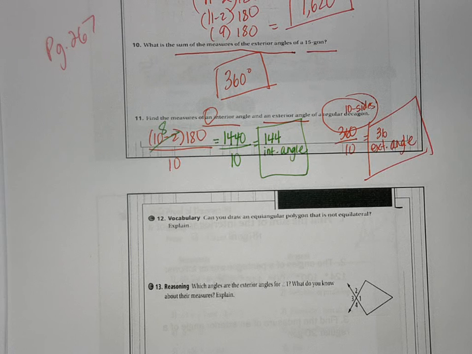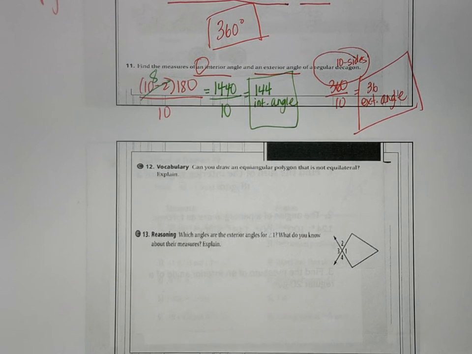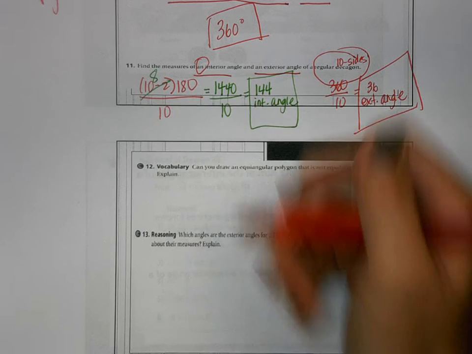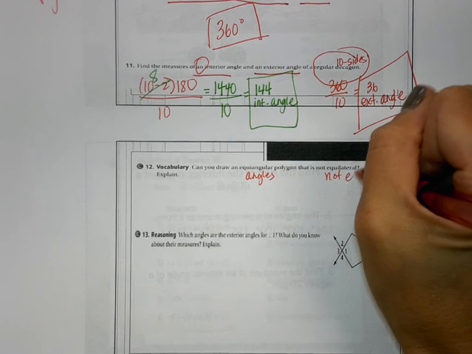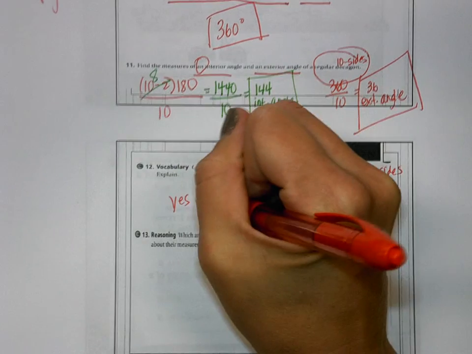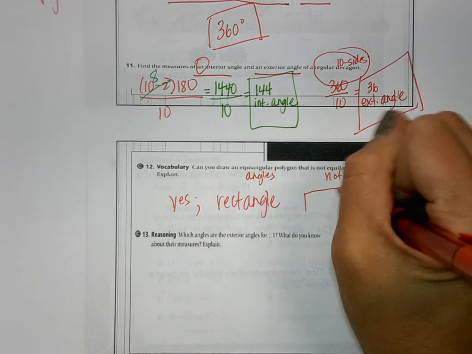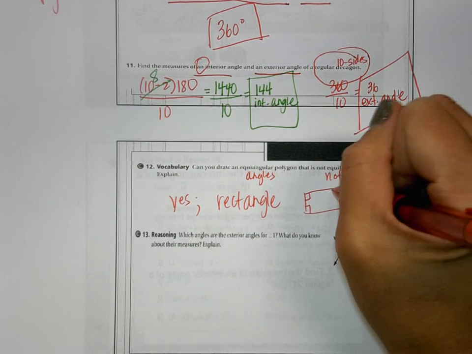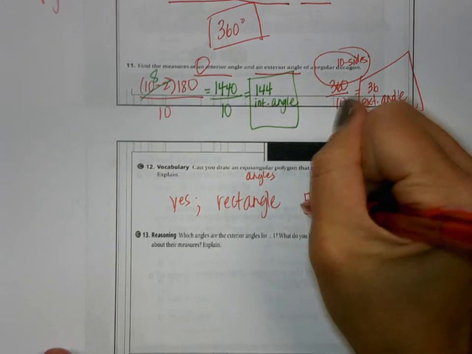Okay, 12 and 13 are kind of like one of those mind puzzle kind of things. But vocabulary, can you draw an equiangular polygon that is not equilateral? So can you have something that has equal angles but not equal sides? And the answer is yes. And an example would be a rectangle. Because a rectangle has all equal angles, right? All those are 90 degrees, but the sides are not all equal. You know, this side is equal to this one, and this one is equal to this one.